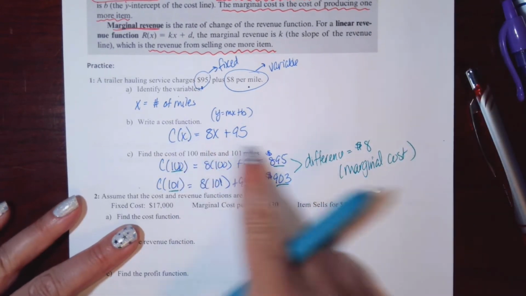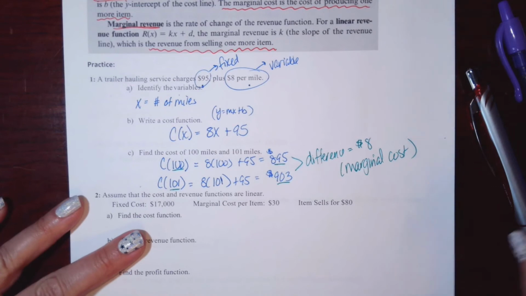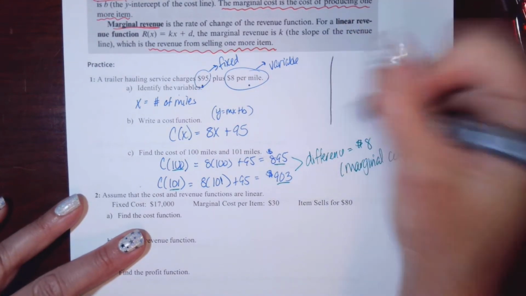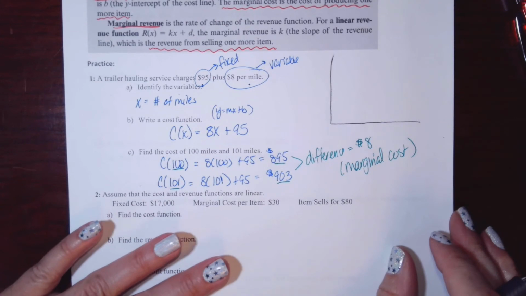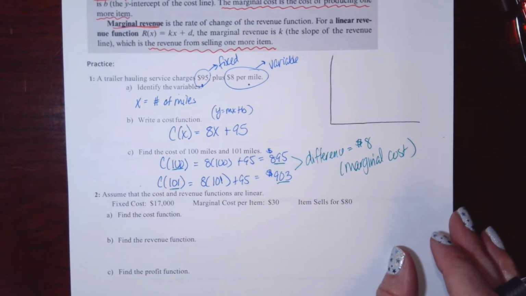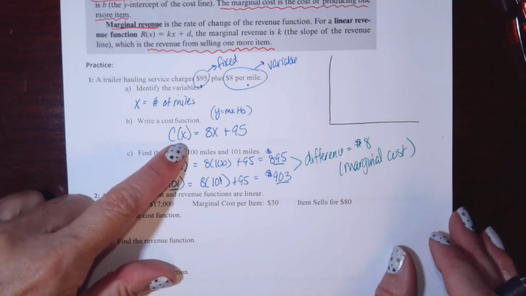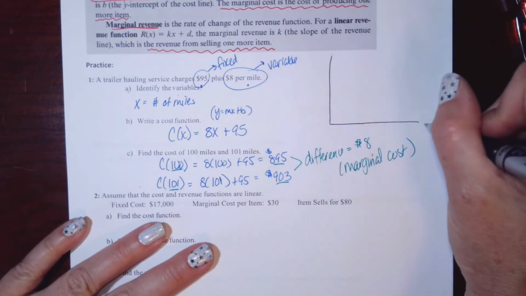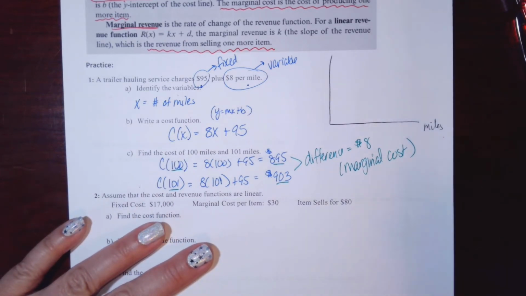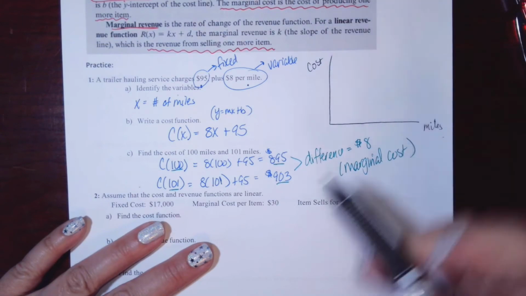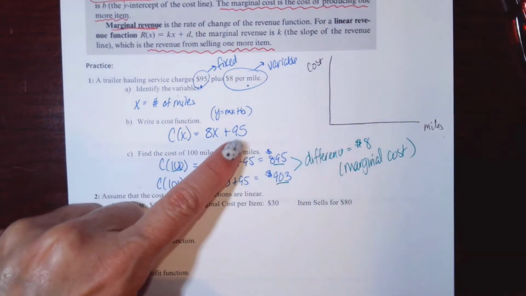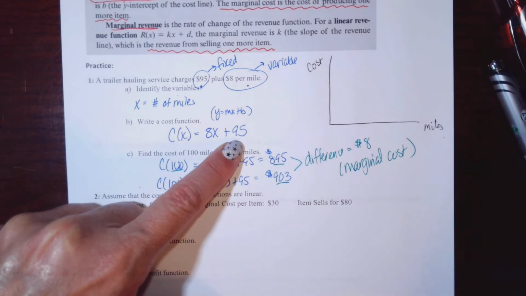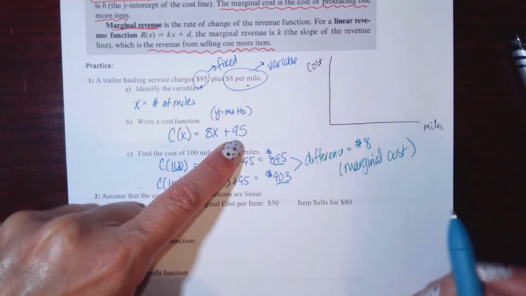Now this cost function is linear. We always want to kind of have in the back of our minds what the graph would look like. We want to think about that graph. The cost function is linear, and we know the further we go, our input is x, miles, and the further we go, the more it's going to cost. So we're going to have a line with a positive slope. We also know from our slope-intercept form that this is going to give us our y-intercept.